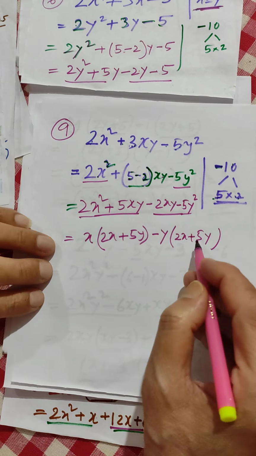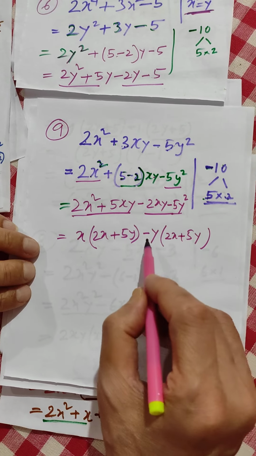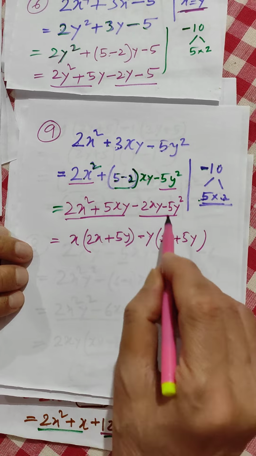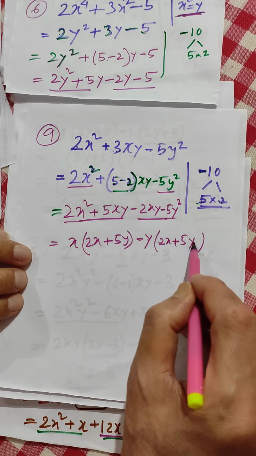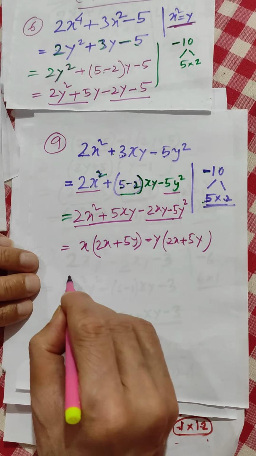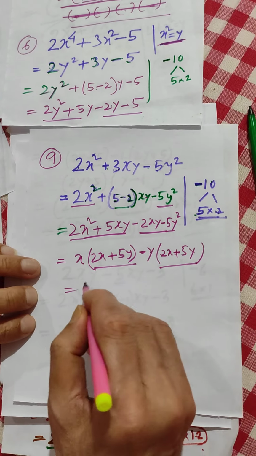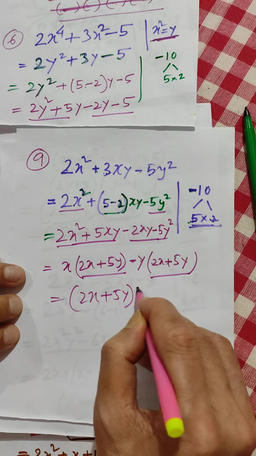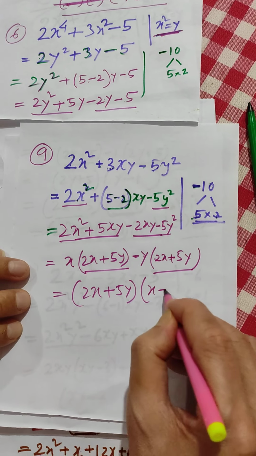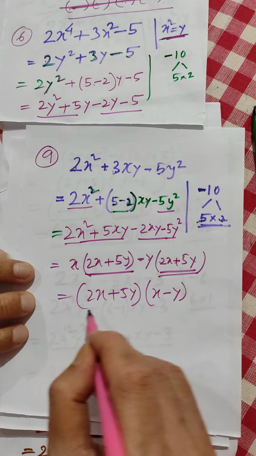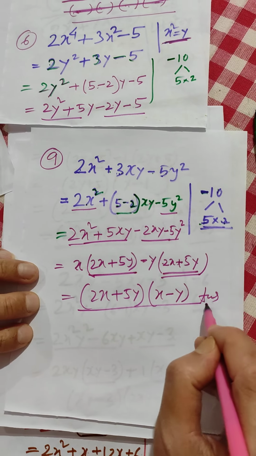So after taking common, as I say, multiply and see if you get back this. So minus y into 2x is minus 2xy. Minus y into 5y is minus 5y square. Now this part common. So what is common? 2x plus 5y common. Then within bracket what? x minus y. So 2x plus 5y into x minus y. So this is the final answer.